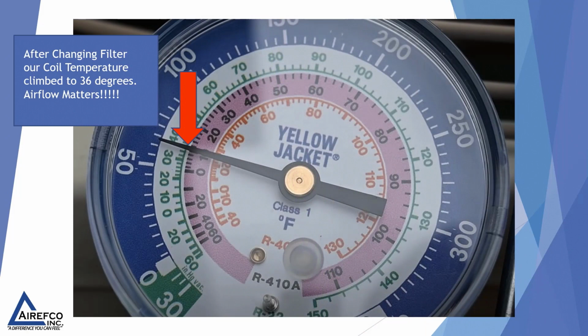So airflow does matter. So before you start adjusting charge or making other decisions on the job, make sure that your airflow is correct. Check back next week for a video on how you can check your airflow, and instead of saying it's good, you know exactly what CFM you're moving through the system.